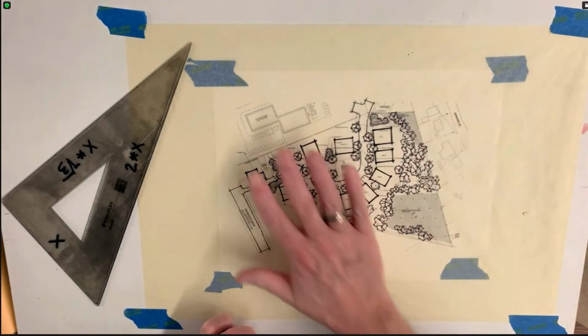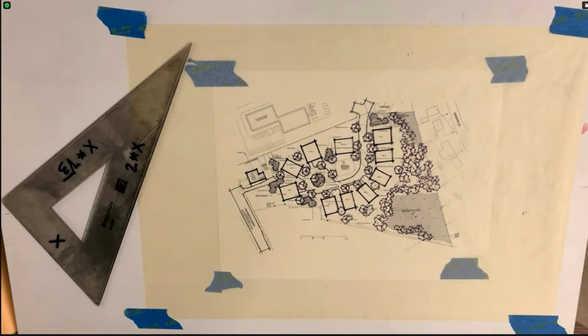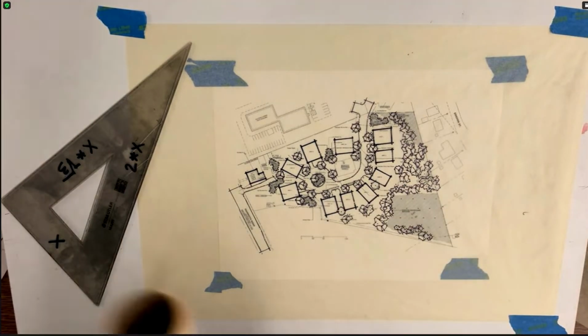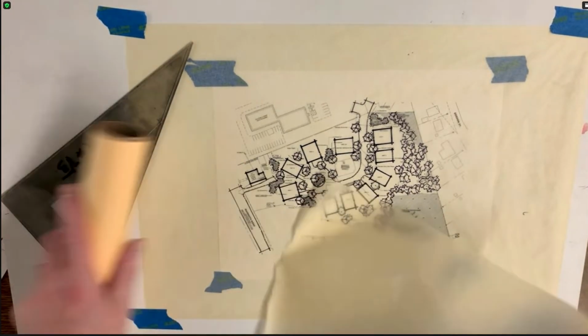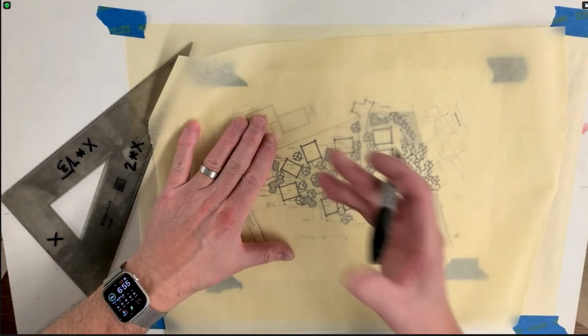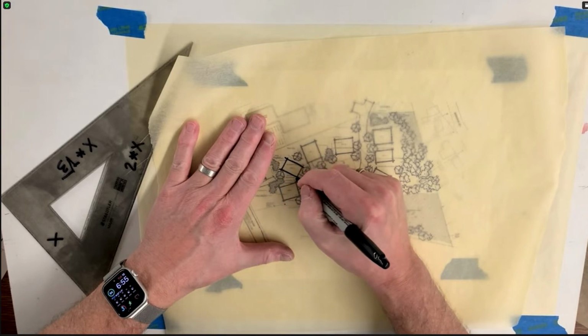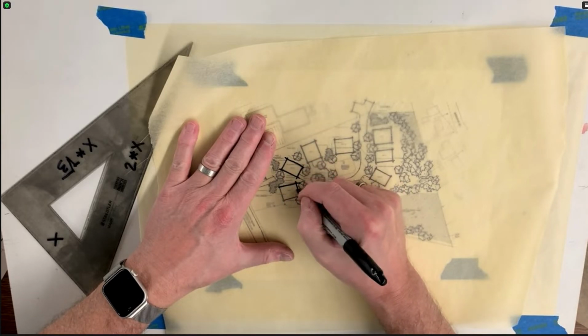All right, so I've got the trees kind of fleshed out. We're going to do the shadows now. I hate to do it, but I'm going to. I wouldn't do what I'm about to do, but you're going to probably want to do it. The trees we'll figure out. The buildings, trace them.